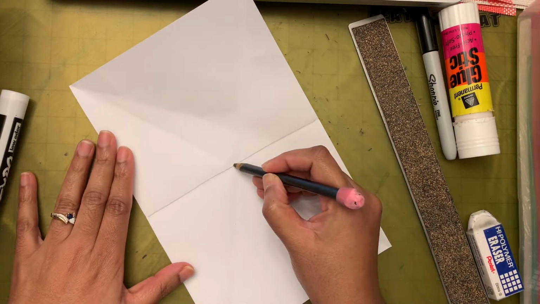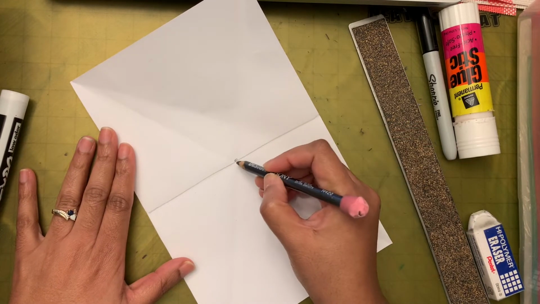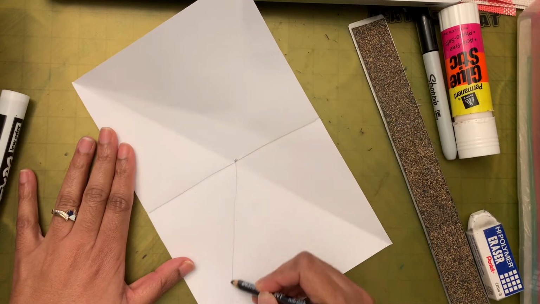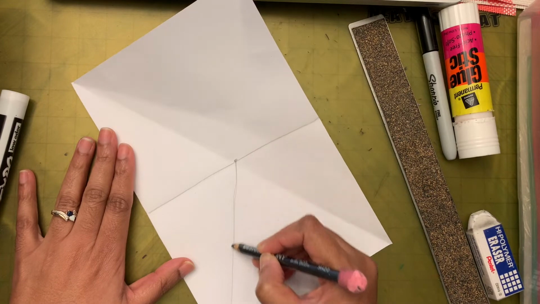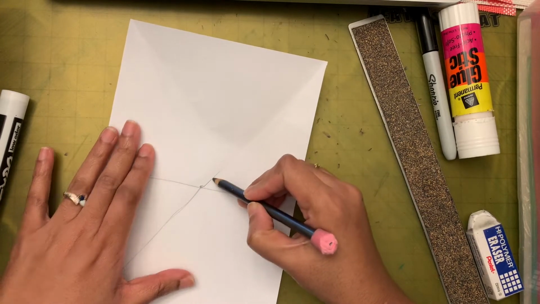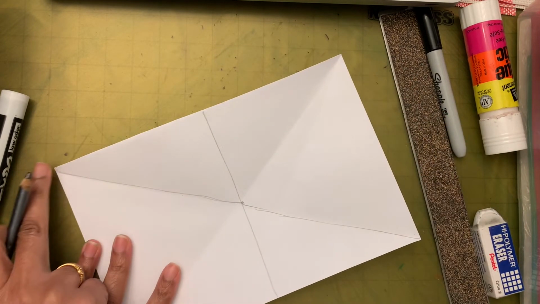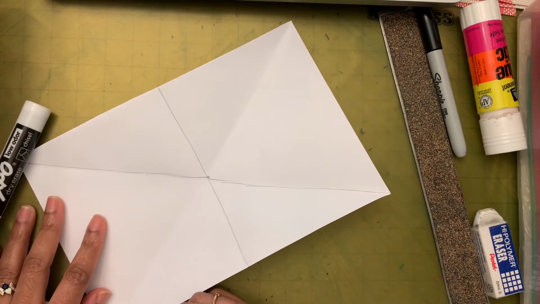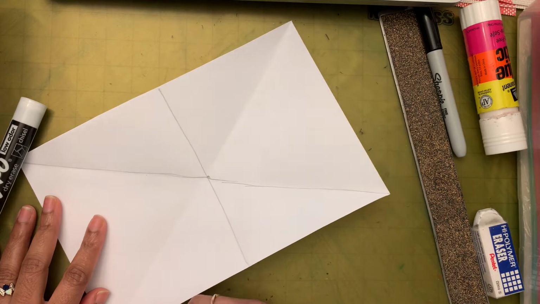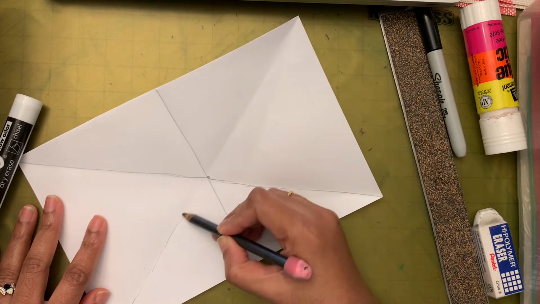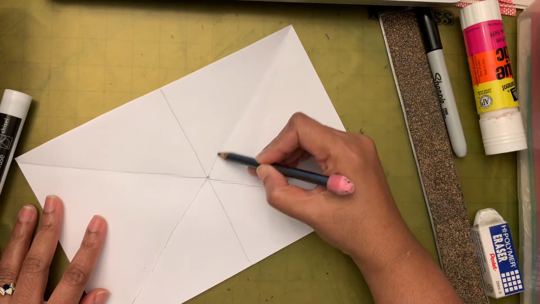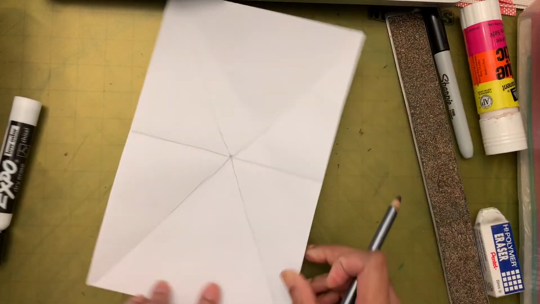Okay, so you put a point here. You are going to draw a line freehand like that. So from this point to this, and from this point to this, I'm going to draw a line passing through the dot. Got it?